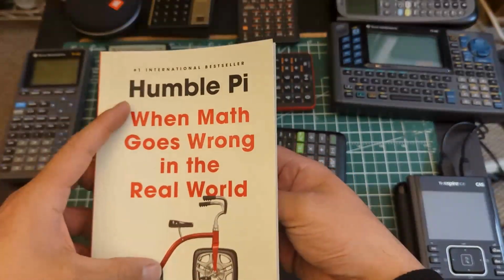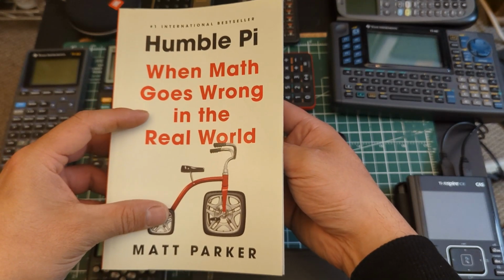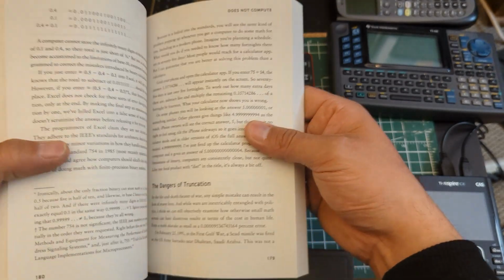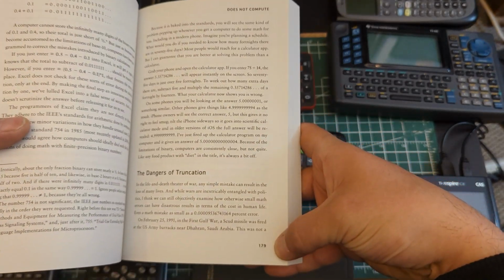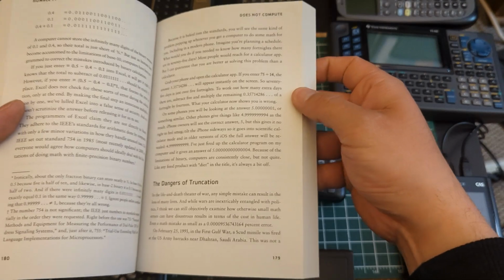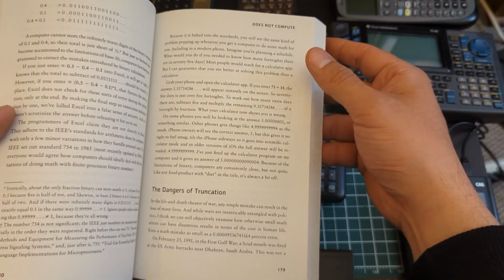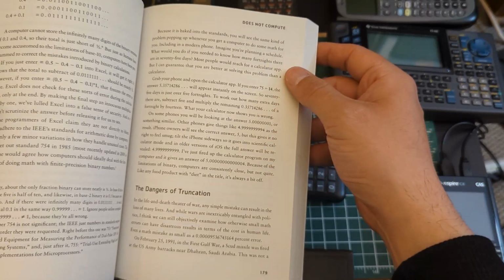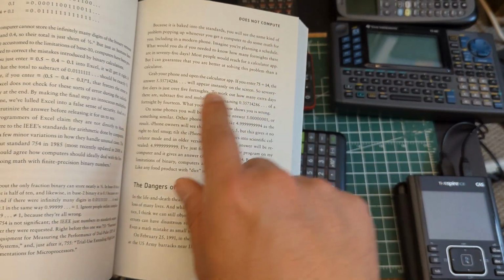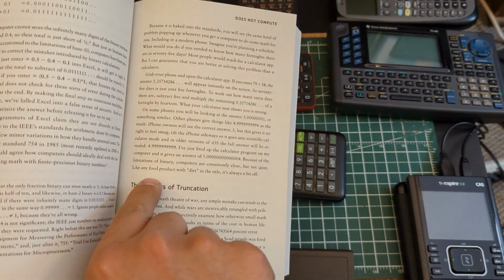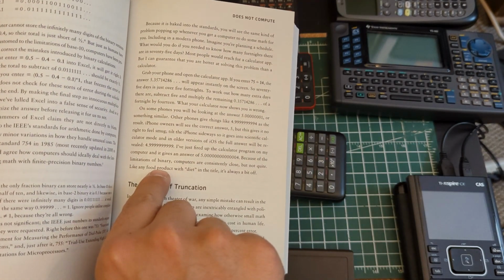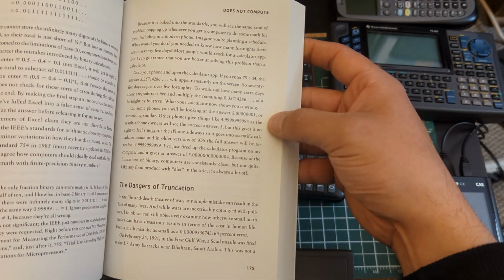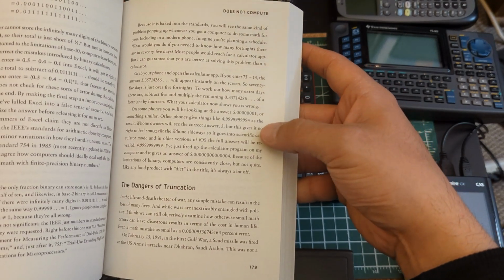So I recently picked up this book, Humble Pie, When Math Goes Wrong in the Real World by Matt Parker. I've been reading through it, and here on page 179, there's this explanation of an issue with binary systems and arithmetic that he goes into some detail about, causing calculation errors on calculators. In particular, he's talking about the iPhone calculator that he uses.